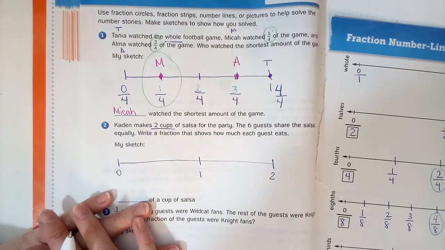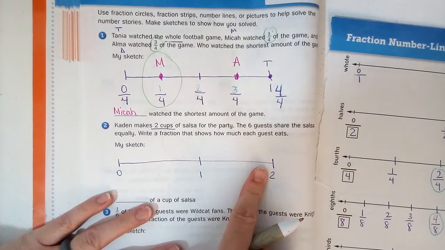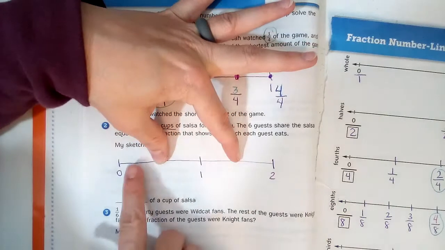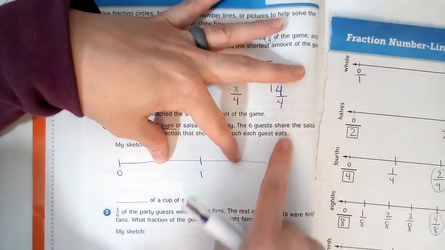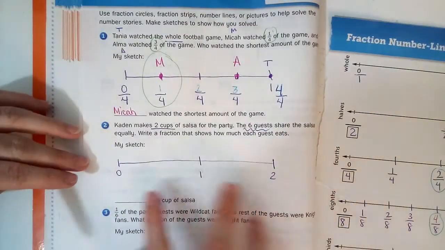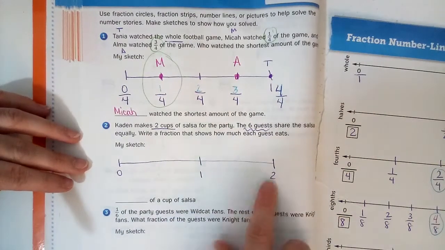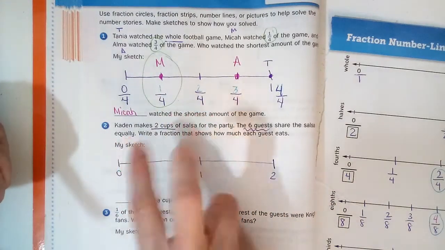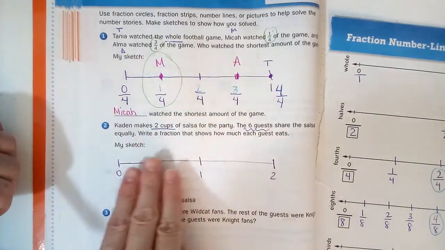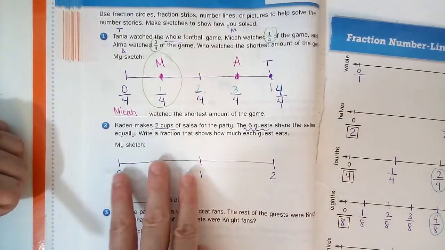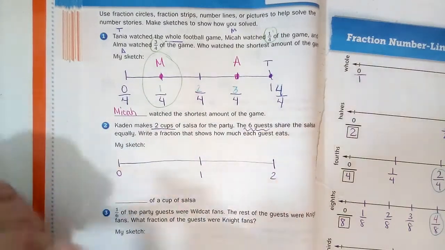Right now, we have 1, 2. If we divide this again, we would have 1, 2, 3, 4, but that's not 6. There are 6 guests. So how many could I put in each? Wait, how many 2's make 6? 2, 4, 6. 3 and 3. Okay, let's divide this into 3 and 3.